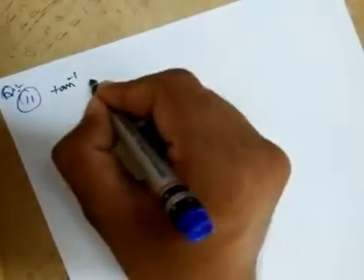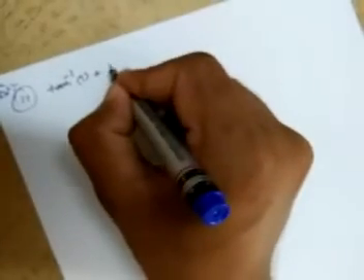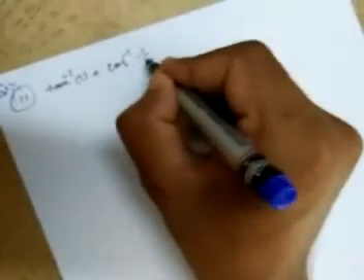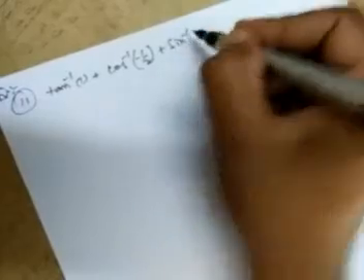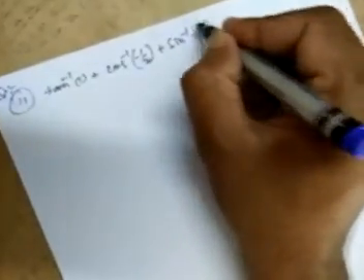So the 11th question is tan inverse of 1 plus cos inverse of 1 by 2 plus sin inverse of minus 1 by 2.